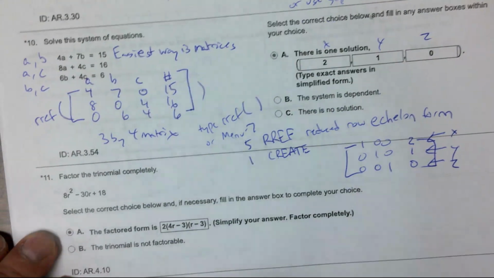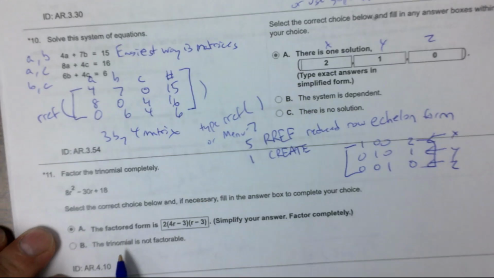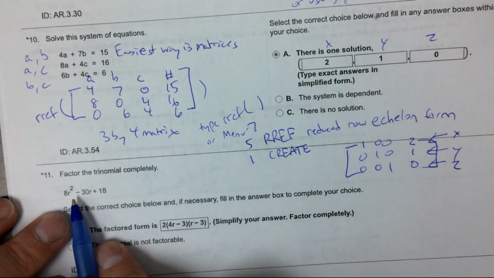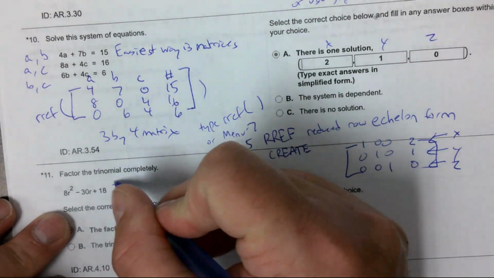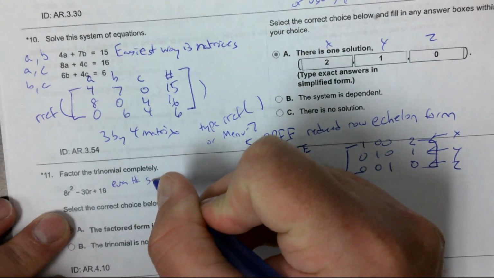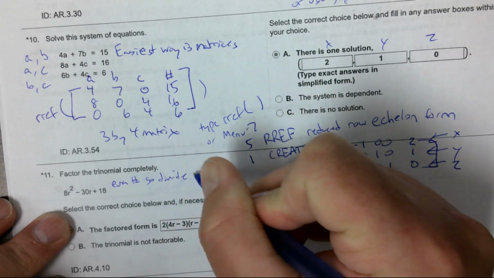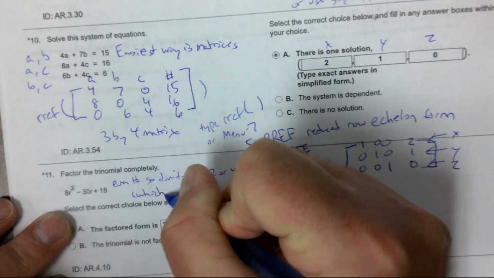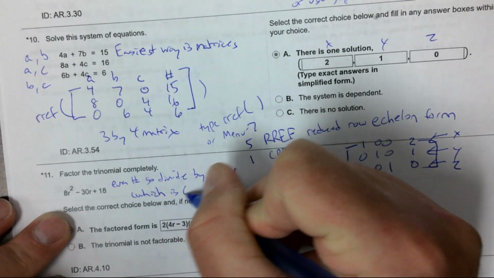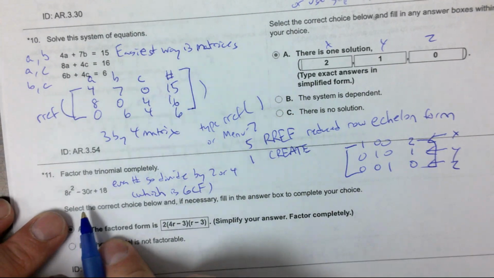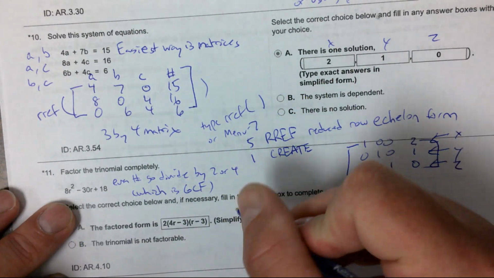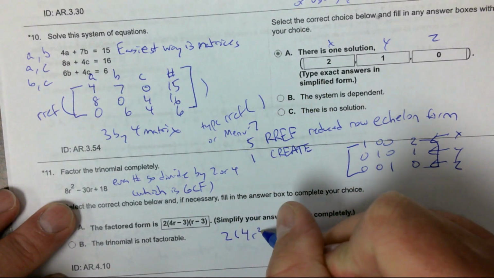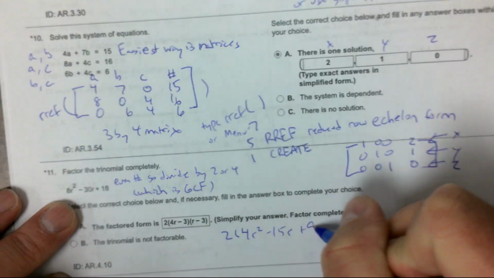Okay, now we just have a couple on factoring. So on this particular question, they're all even numbers. So divide by 2 or 4, whichever is the GCF. In this case, it's got to be 2. So we have 2 times 4r squared minus 15r plus 9.